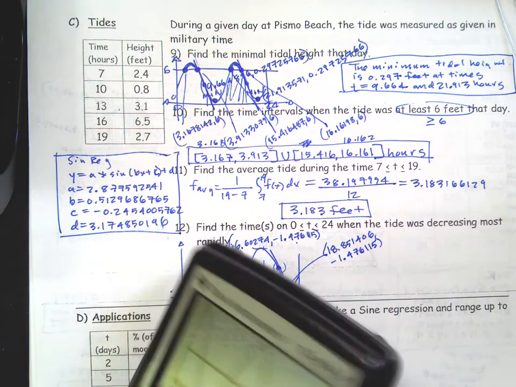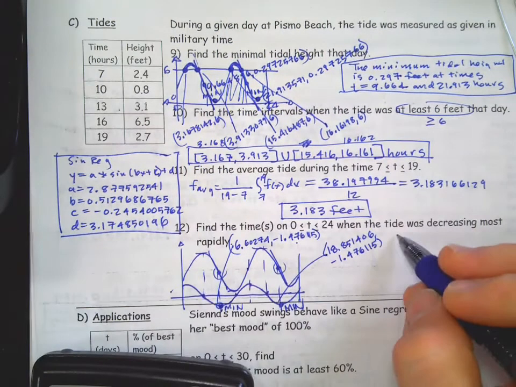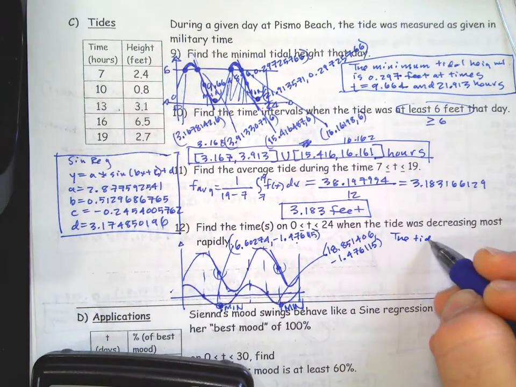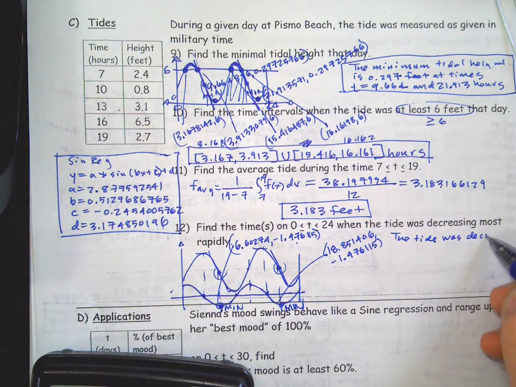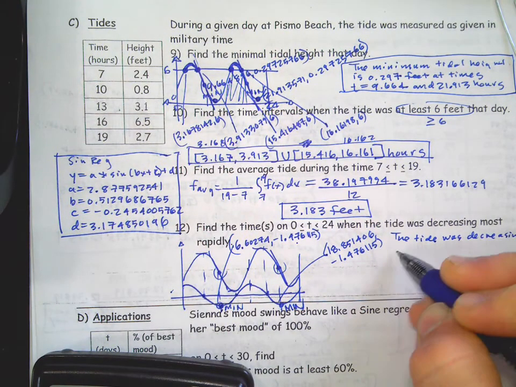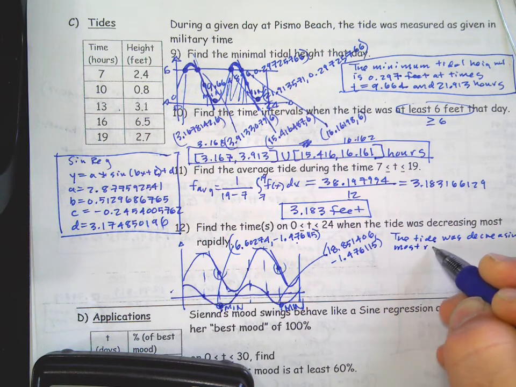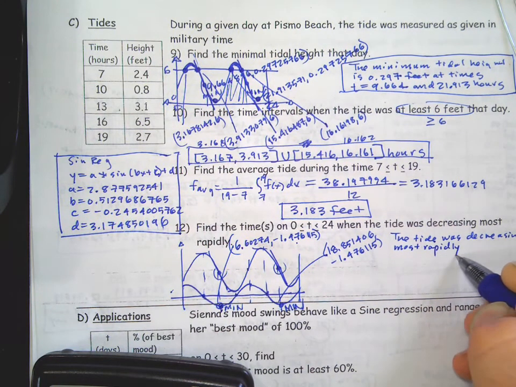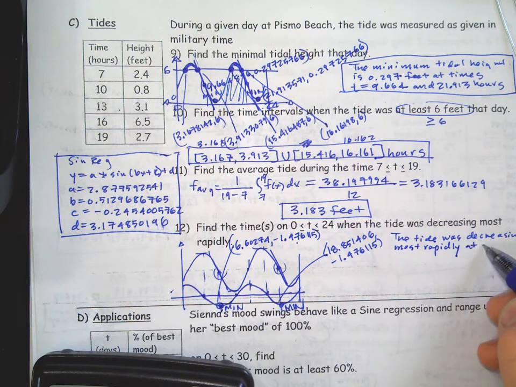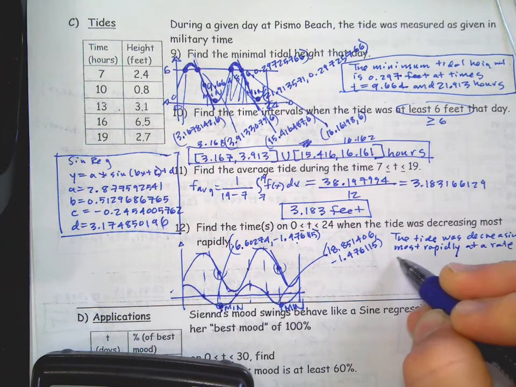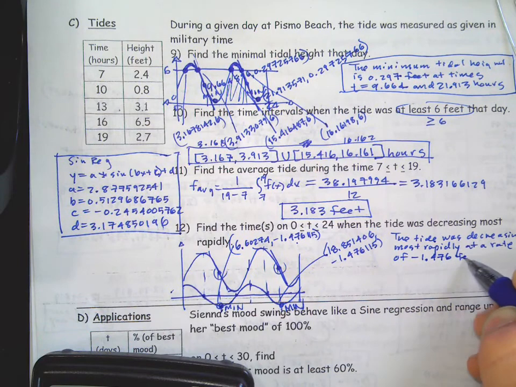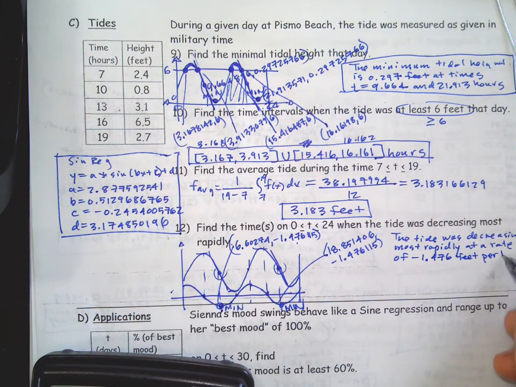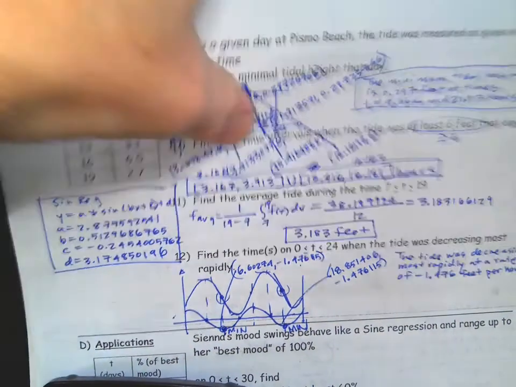Now let's write our answer in a really nice way. I want it with words. The tide was decreasing most rapidly at a rate of, give me the rate, negative 1.476 feet per hour. It's a rate. Change in tide over change in time. So you need 2 units.